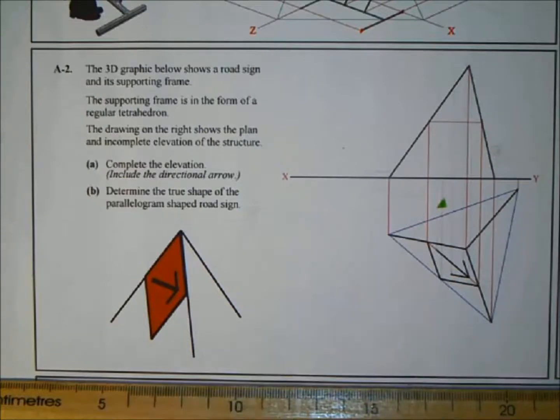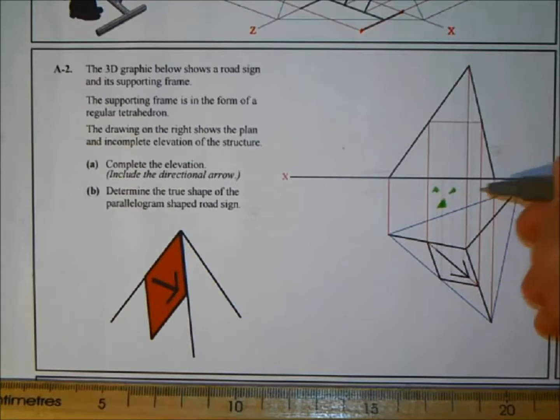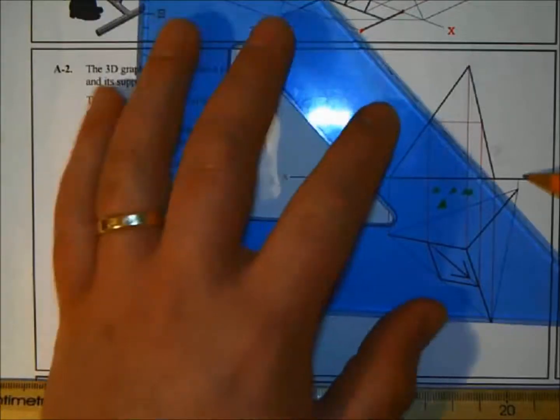So I need to bring all of those up. And also the back leg here is brought up for you already, so you can draw that in. That's the back leg we're drawing back up to the top point.